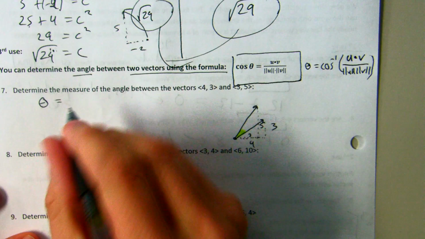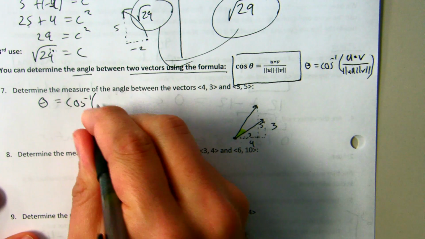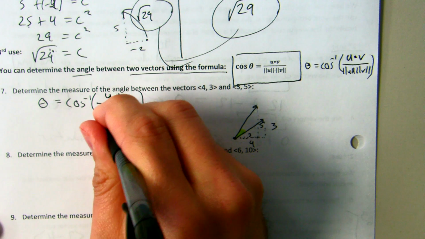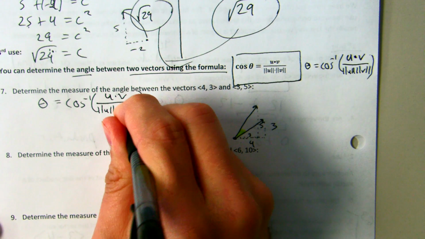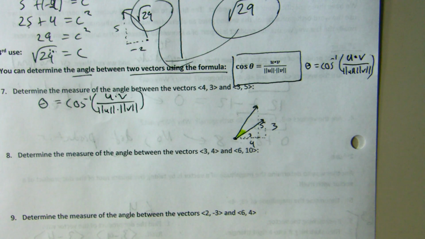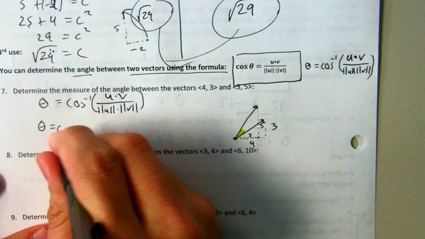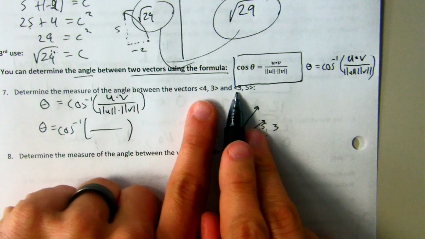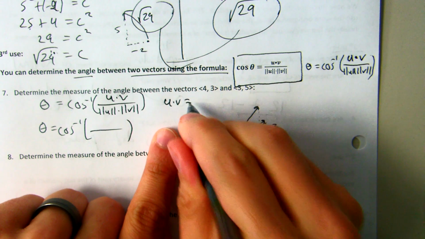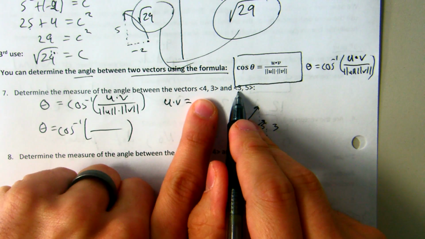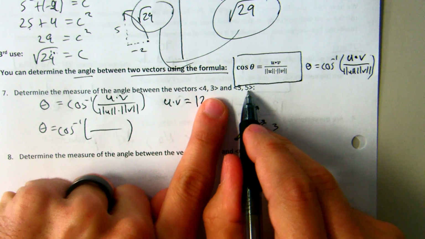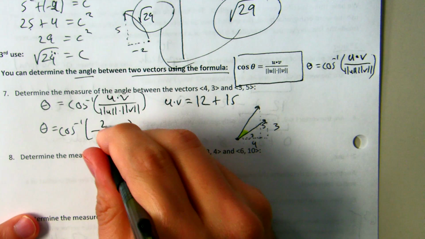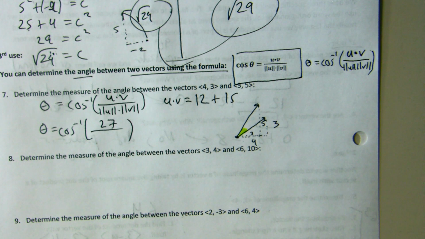Okay, so if I want the angle, it'll be inverse cosine of the dot product of the two vectors divided by the magnitude of the two vectors multiplied together. So of course, you've got to be able to compute the dot product. Multiply the horizontal components together, you get 12. Multiply the vertical components together, you get 15. And dot product, you add those two values together. So there's 27.